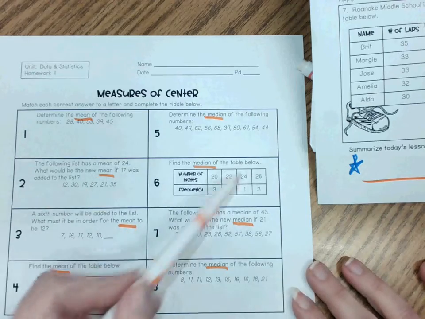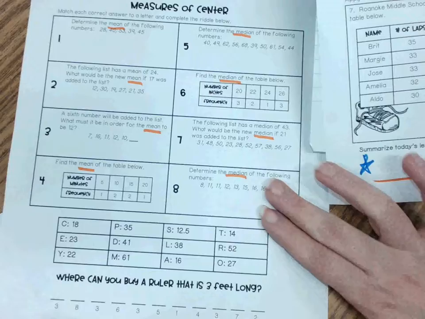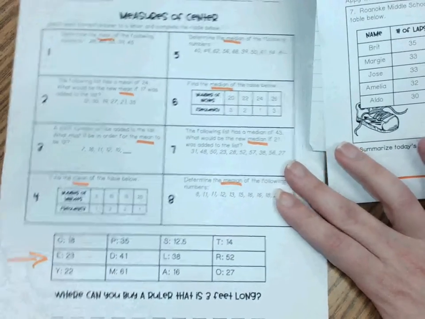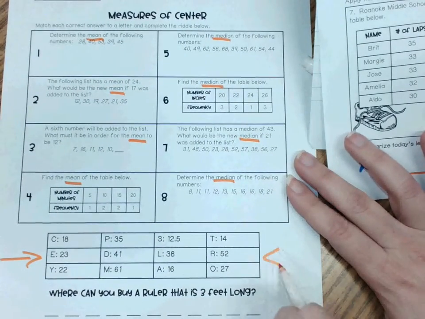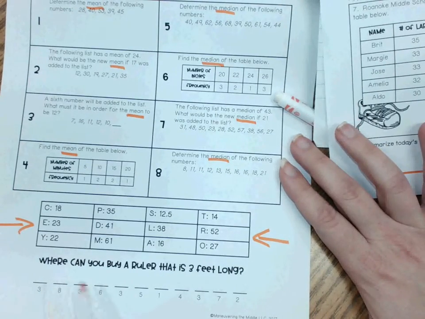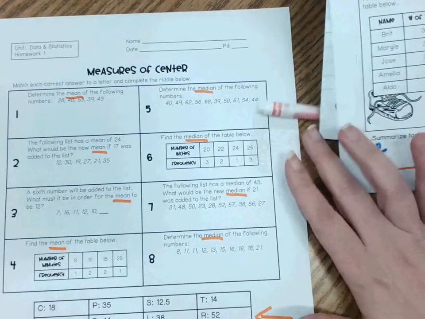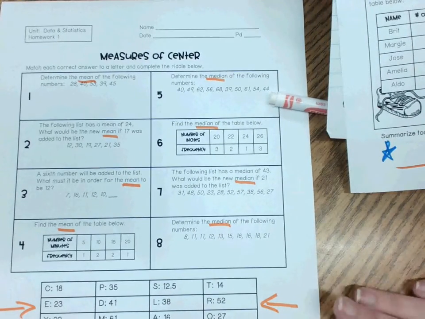So each one of these problems, you're probably going to want to either work on the back or a separate sheet of paper. All of your answers are down here in the answer bank, so be sure to check it. You do not have to figure out the answer to the solution unless you want to. And this page is due before you leave today.